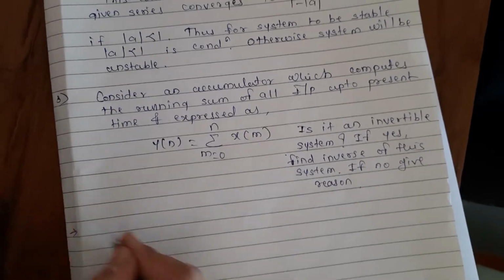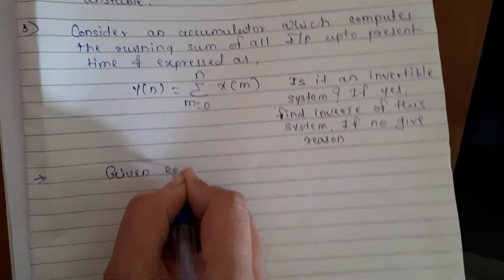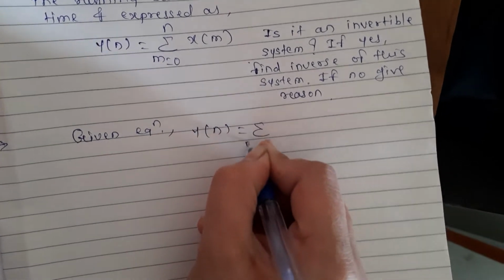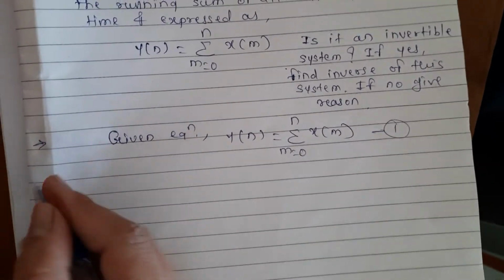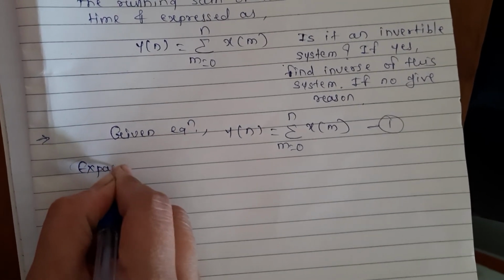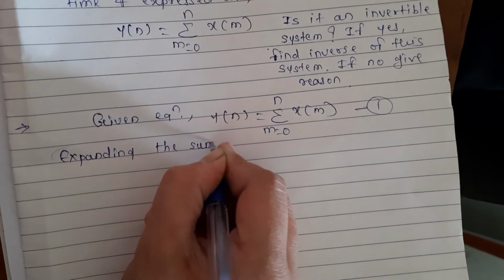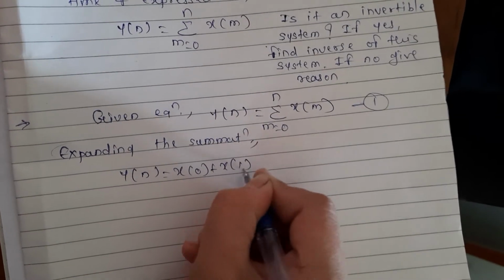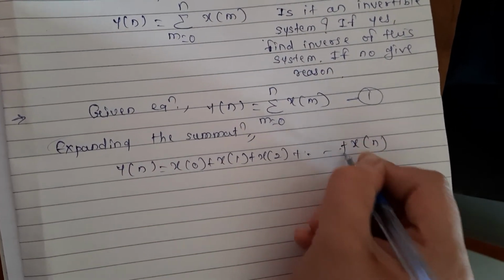Okay, so what is the given equation? We write first here the given equation. So it is y of n equals summation m goes from 0 to n of x of m. This is equation 1. Now expanding the summation, we get y of n is equal to x of 0 plus x of 1 plus x of 2 plus dot dot x of n.